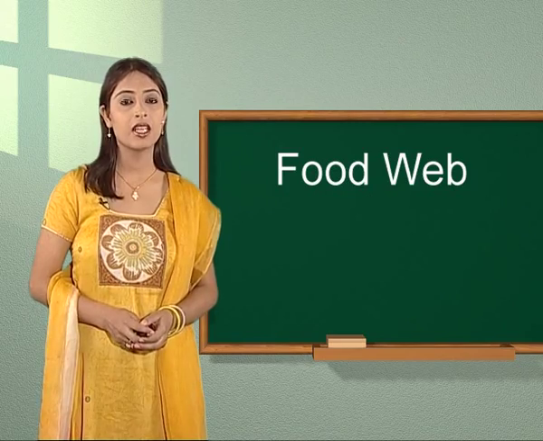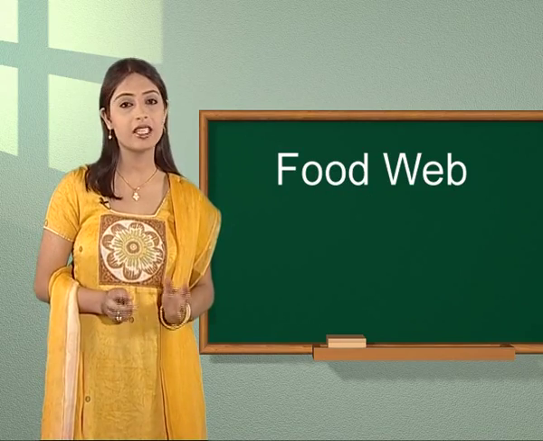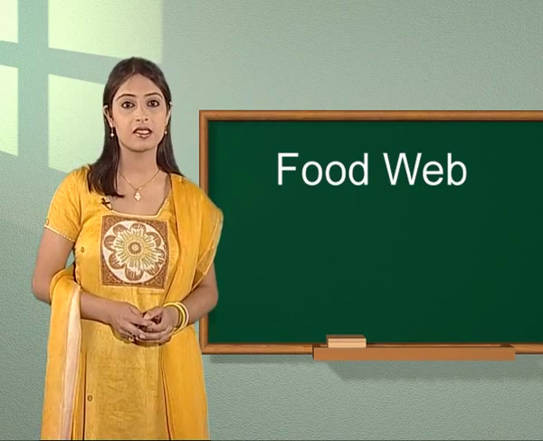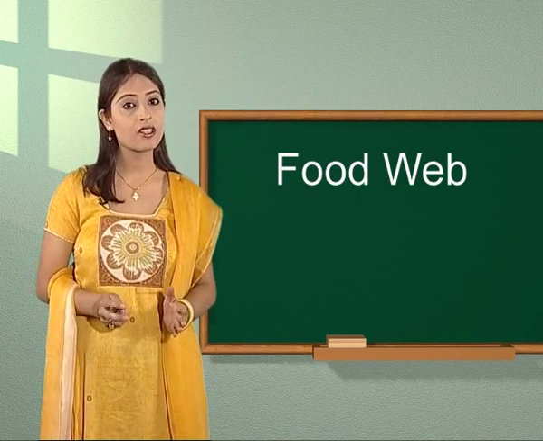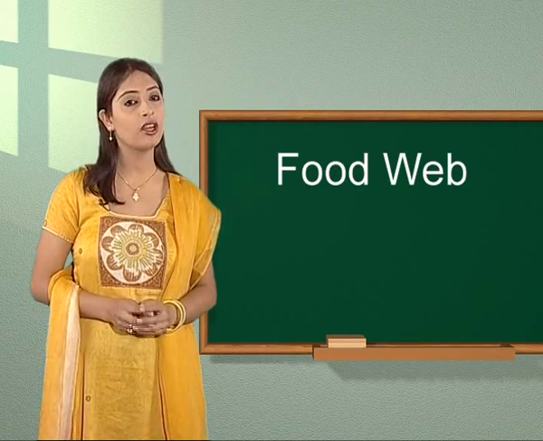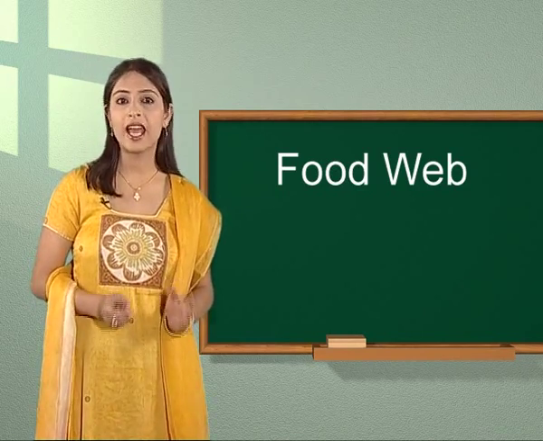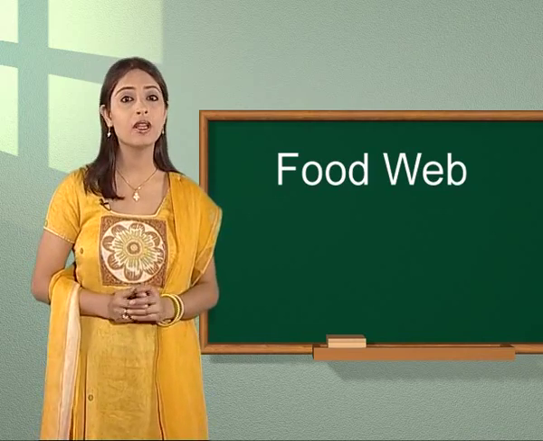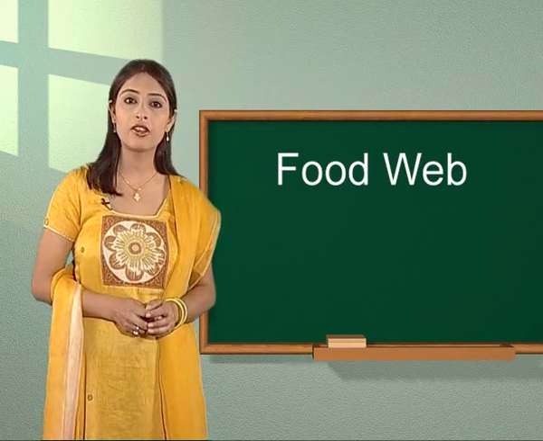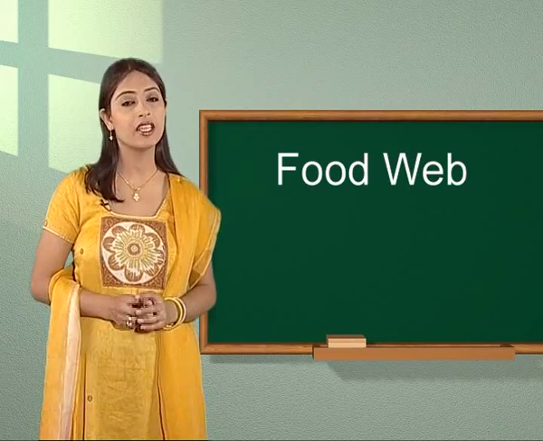For example, if the rabbits are more in ecosystem, then it will become the food of foxes. And if foxes are more, then they may become food for tigers or leopards. And when tigers are more, then human beings may start hunting. So overall, it regulates the sustainability of the environment.